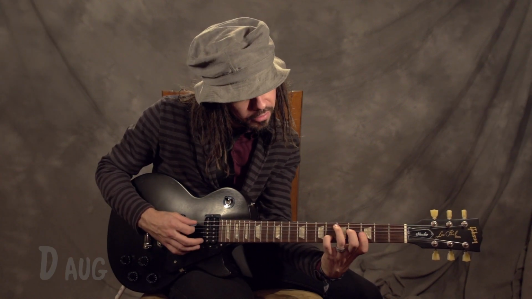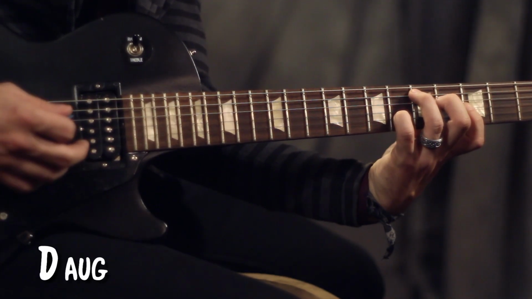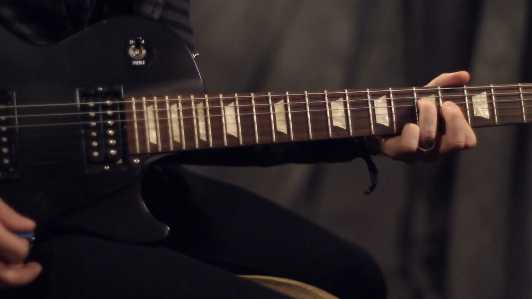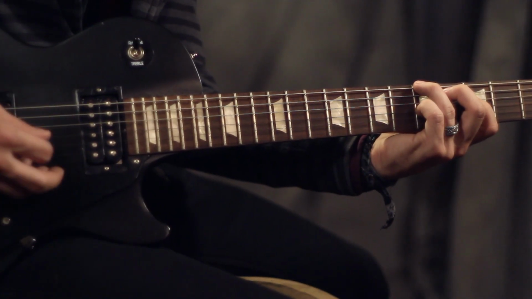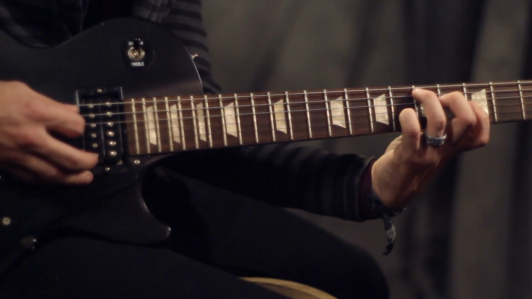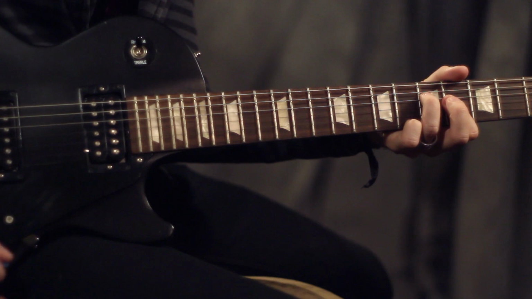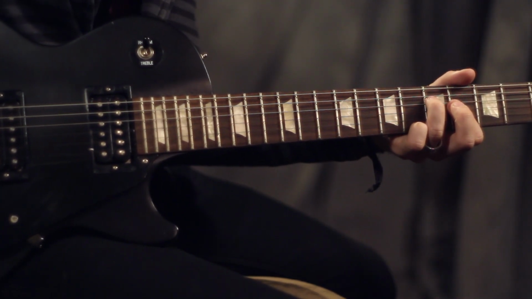On the next set of strings, it's right there. On the next set of strings, excuse me, there it is. All right. First set of strings, augmented, augmented, then augmented. All right? Pretend you didn't see my thumb hanging out over there.